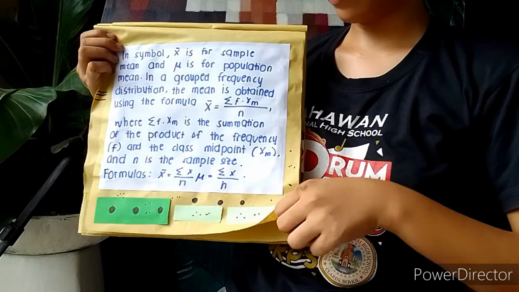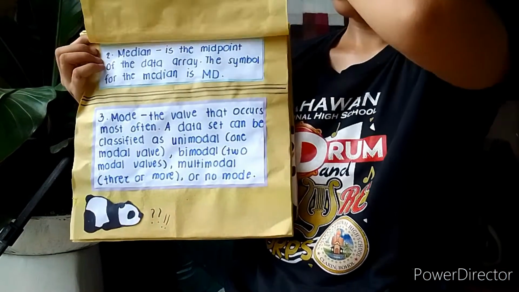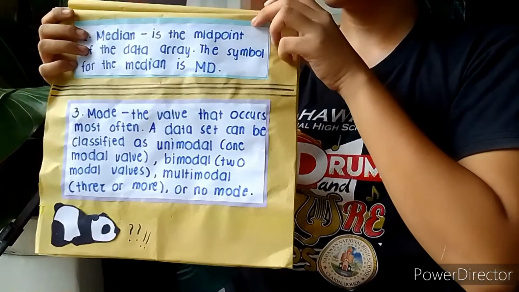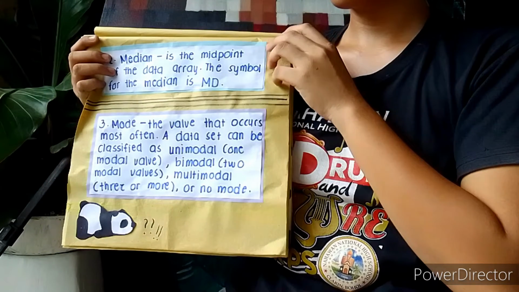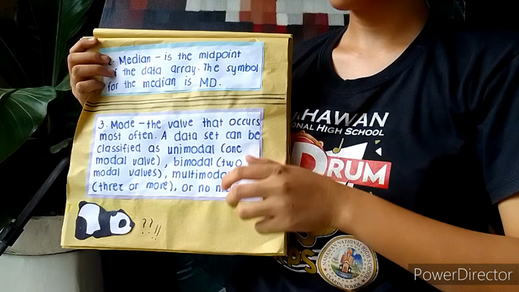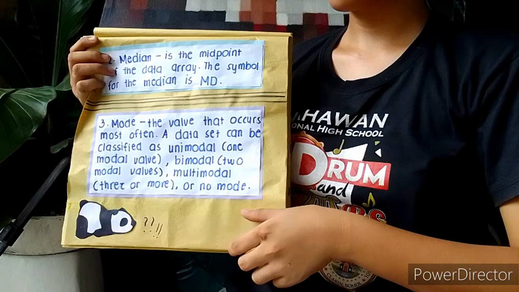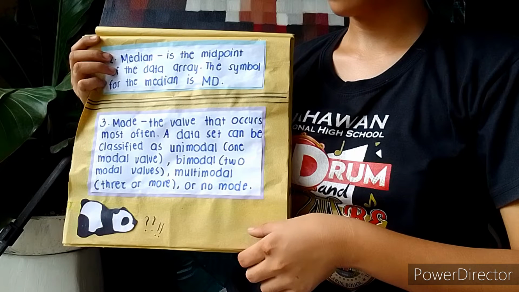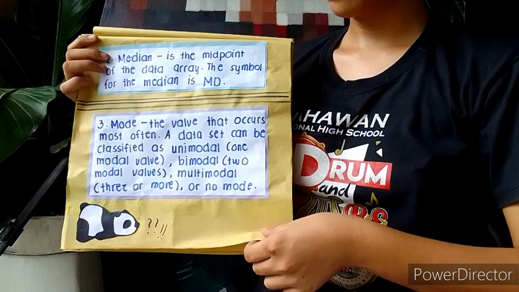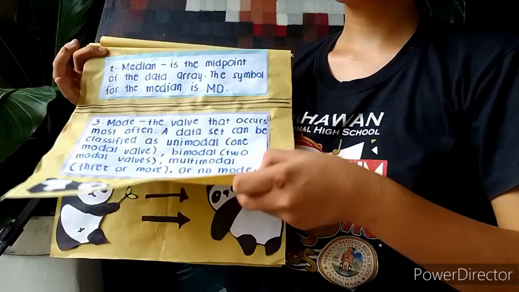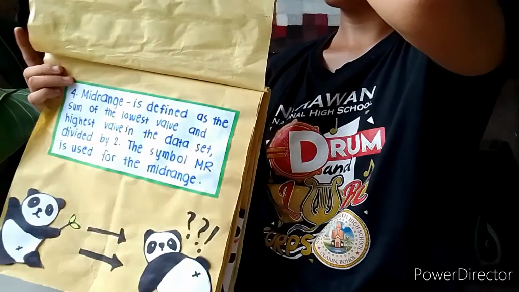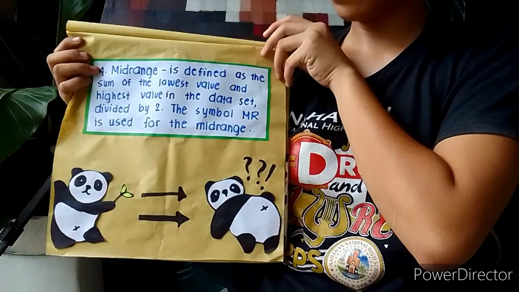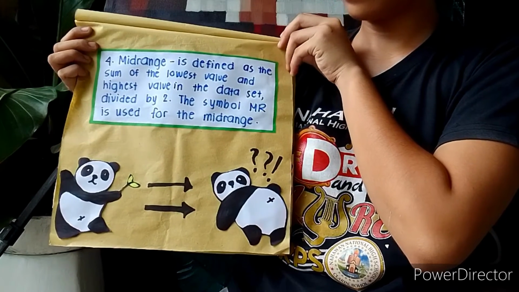Second is the median. Median is the midpoint of the data array. The symbol for the median is MD. Third is the mode. The mode is the value that occurs most often. A data set can be classified as unimodal or one modal value, bimodal or two modal values, multimodal or three or more, or no mode. Fourth is the mid-range. Mid-range is defined as the sum of the lowest value and highest value in the data set divided by 2. The symbol MR is used for the mid-range.